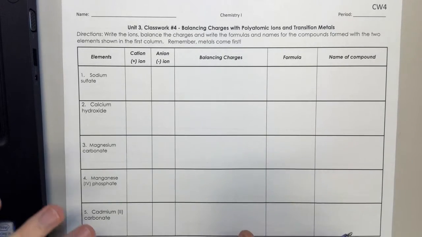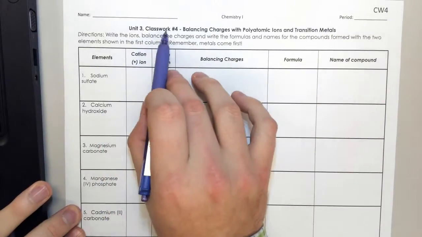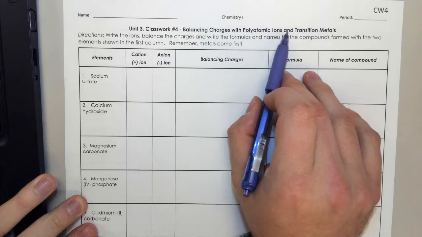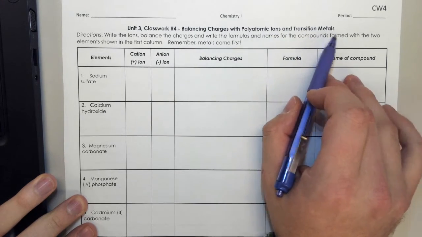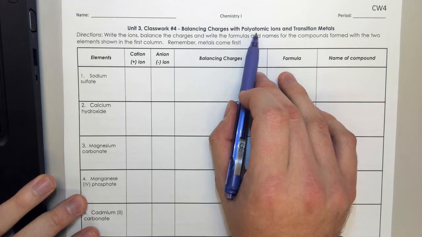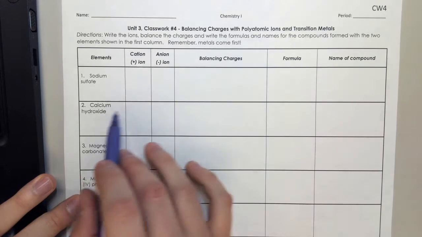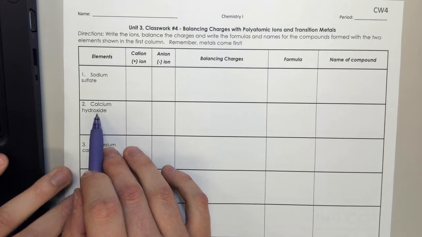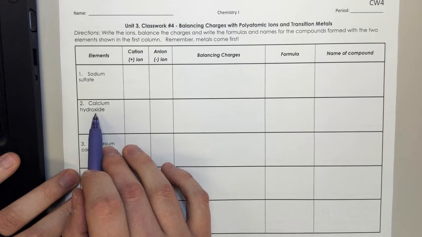Alright kids, so now we're going to do Unit 3 classwork number 4, balancing charges with polyatomic ions and transition metals. So we already know how to do the transition metal part. Now we're going to apply the polyatomic ion part. Okay? So I'm actually going to skip to number 2 on this assignment so that you can see the special rule for any of your polyatomics.